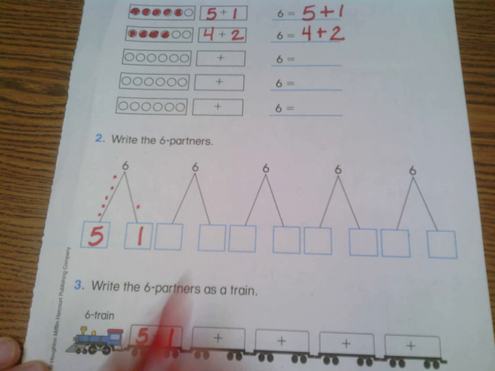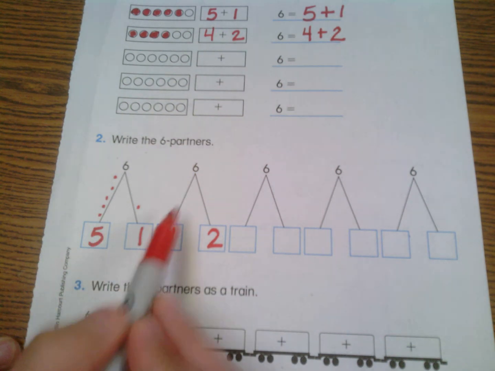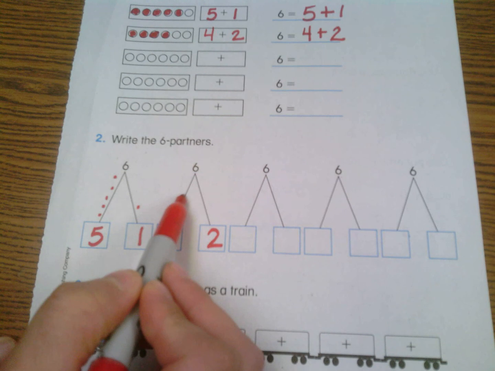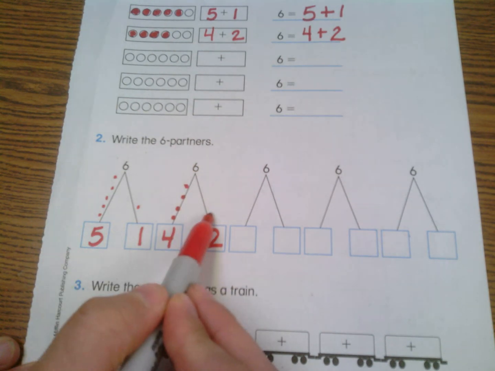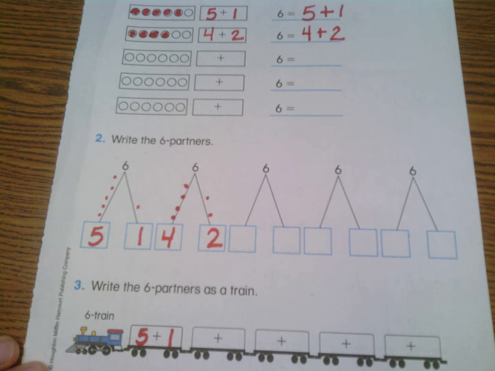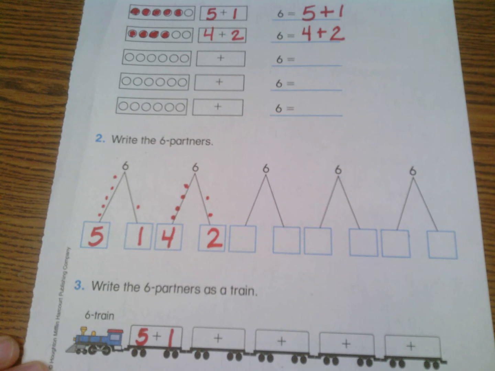I'm going to take those partners and plug them into my Math Mountain down here. 6 is still the total. 4, 2. I'm going to draw my tiny tumblers. 1, 2, 3, 4 on that side. 2 on this side. 1, 2. Double check my work. 4, 5, 6. Yes, 4 plus 2 equals 6. And I'm going to plug in these partners down here on my math train.